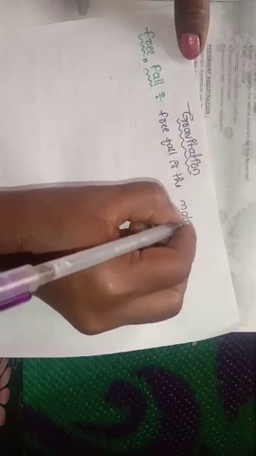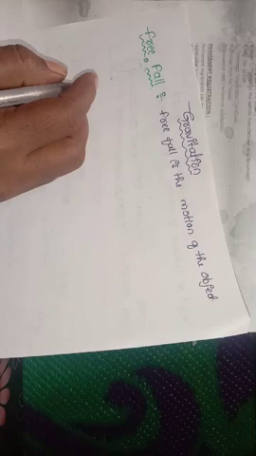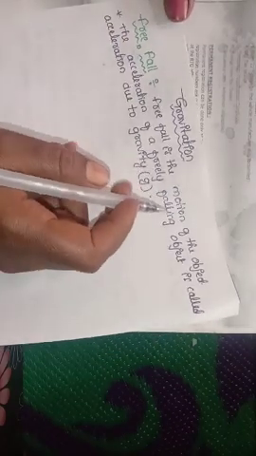Free fall is the motion of the object. Let the body be free under the influence of gravitational force due to the earth alone. Whenever the object falls freely towards the earth, acceleration is involved, right? So the acceleration of a freely falling object is called acceleration due to gravity, that is small g.